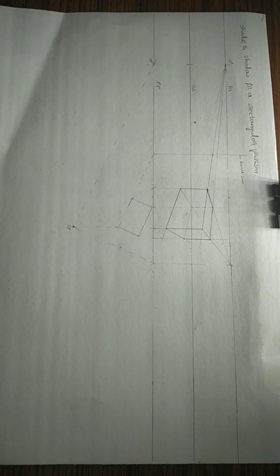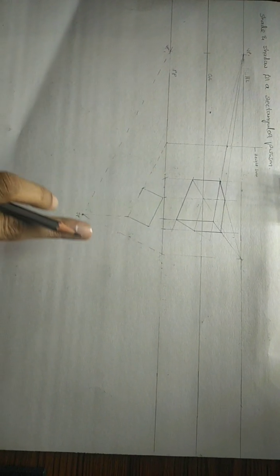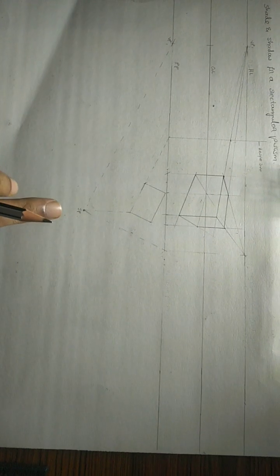Dear student, this is the second sheet on Sciography. Here we are going to make the shade and shadow for a rectangular prism. I have drawn a two-point perspective view of a prism. So it is ready, now it is ready to show Sciography.